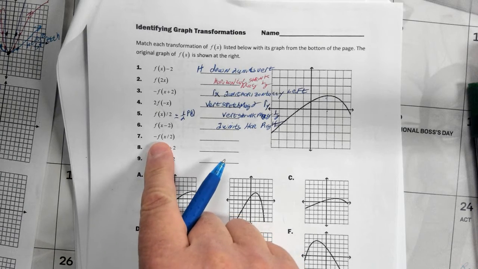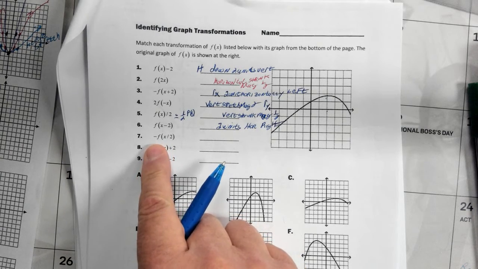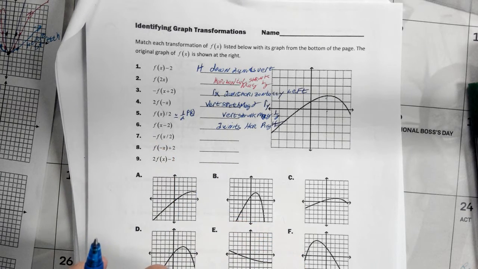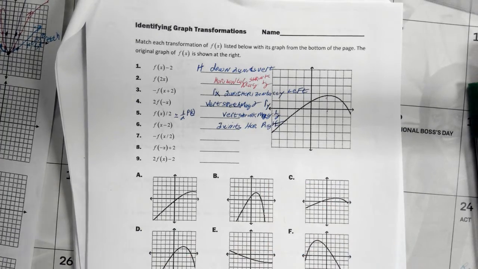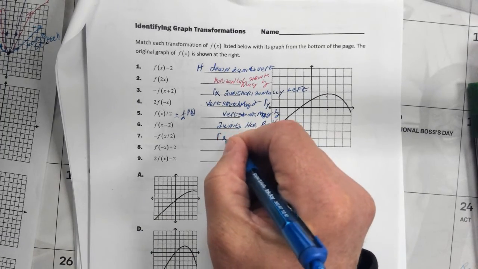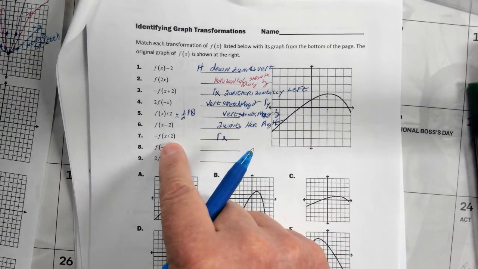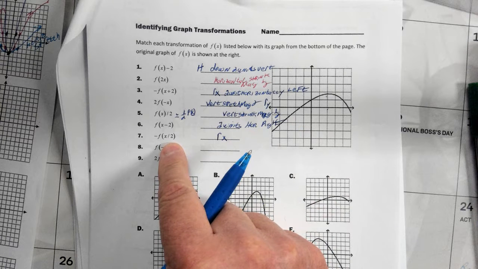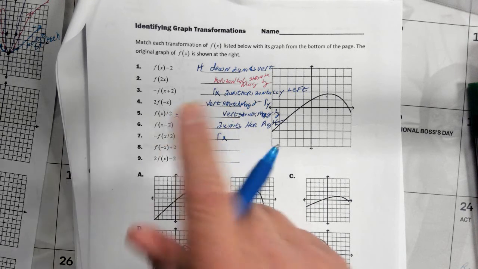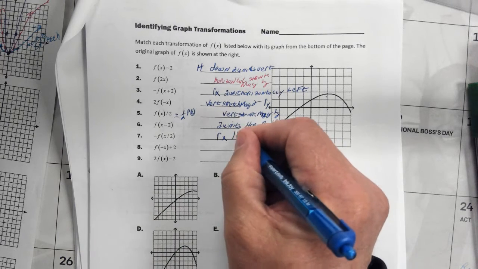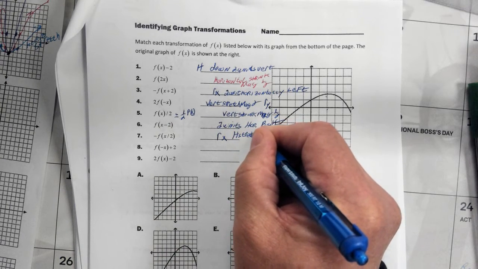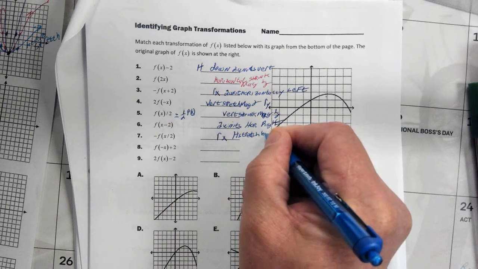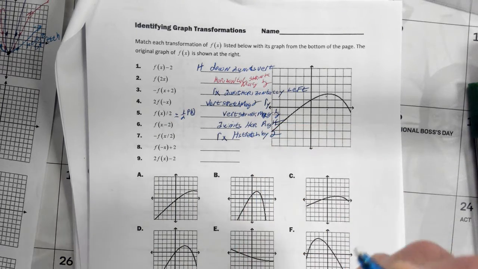What's the negative in front? Reflection in the x-axis. And what does the x over 2 when it's plugged inside do? Horizontal stretch by 2. I'll write H stretch by 2. Remember, it's a reciprocal.